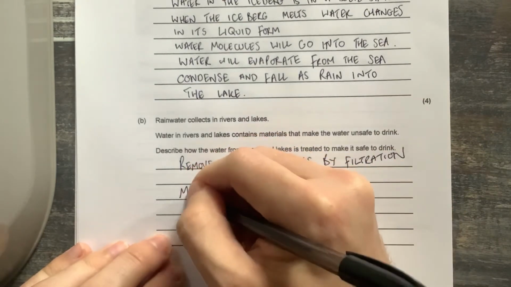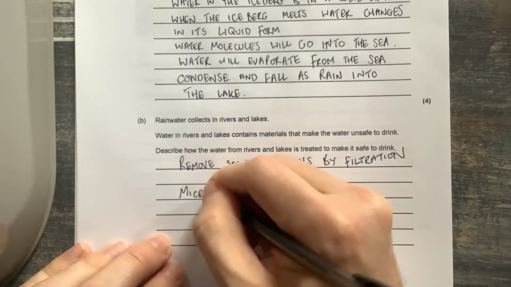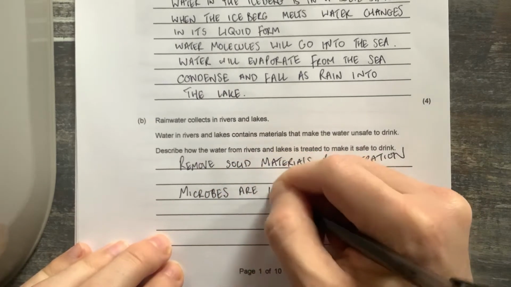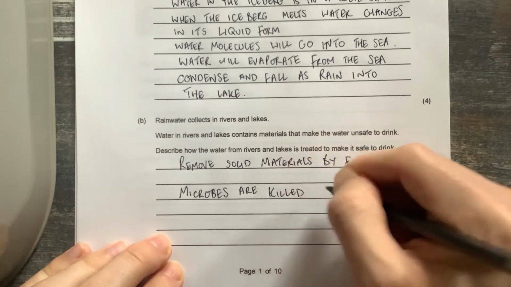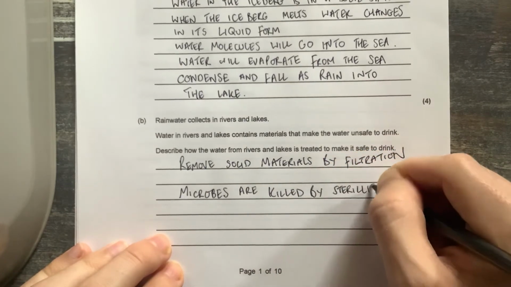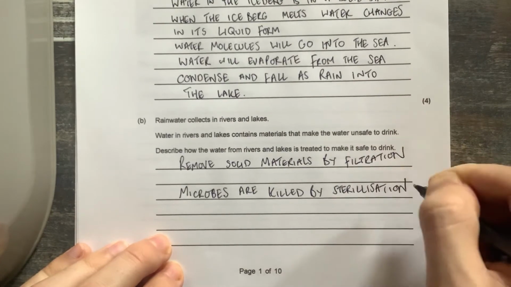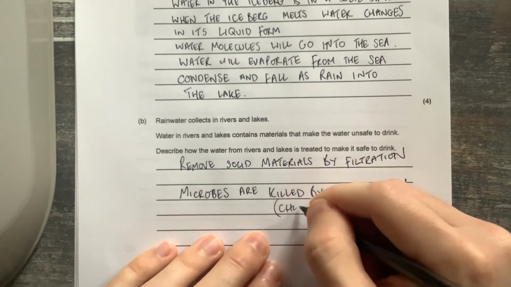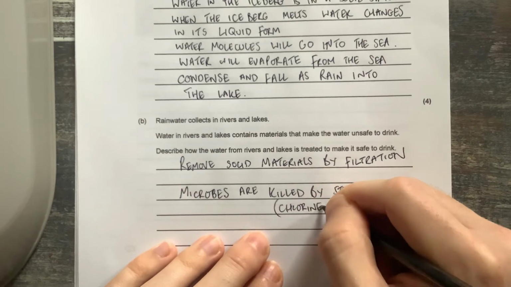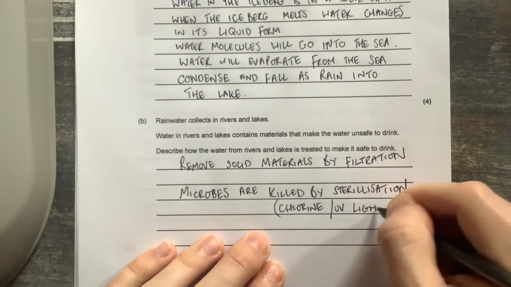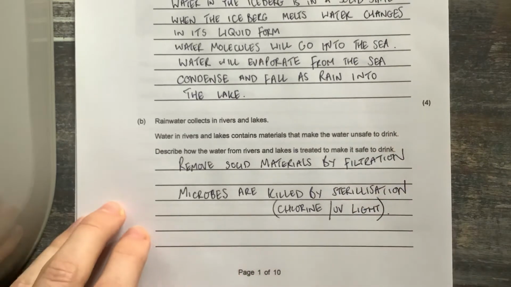And then also the microbes in the water are killed by sterilisation, which is done either by adding chlorine, or UV light, ultraviolet light.